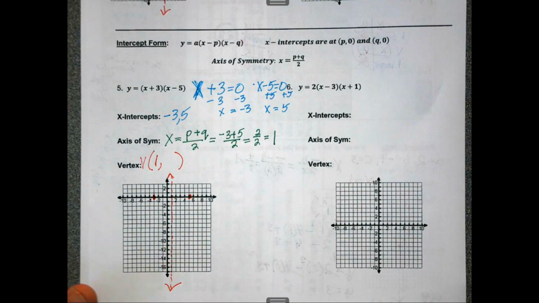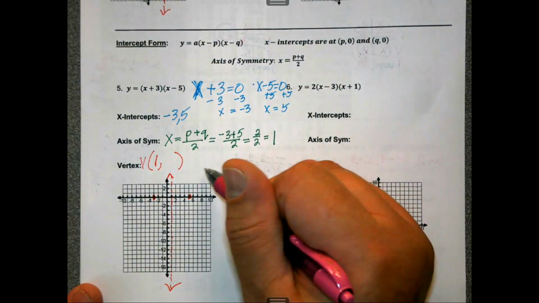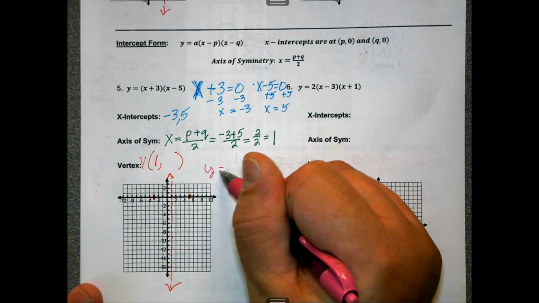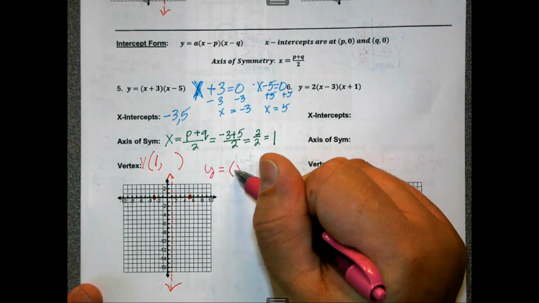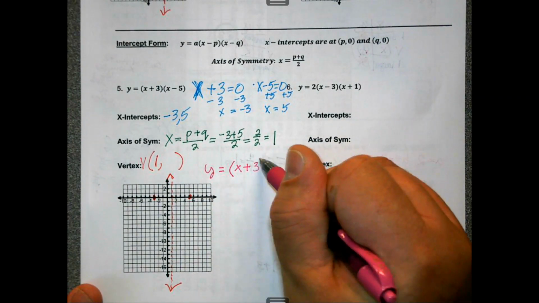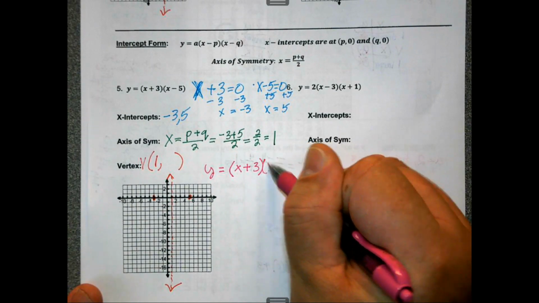So I'm going to bring down my equation. Y equals x plus 3 and x minus 5.